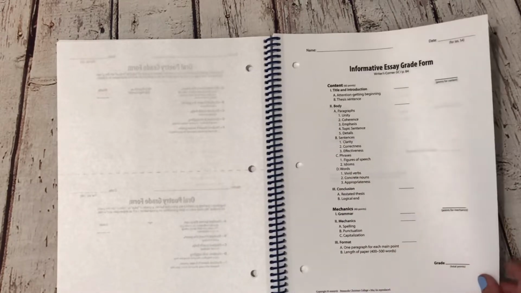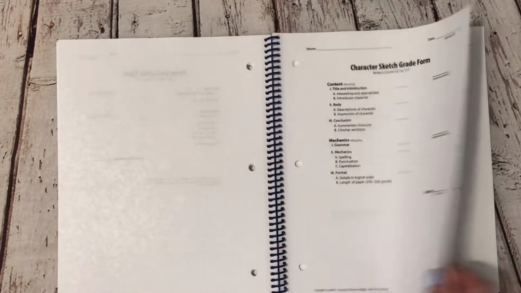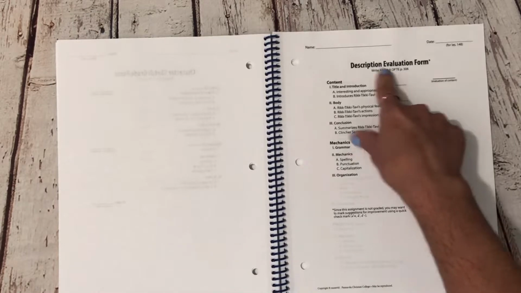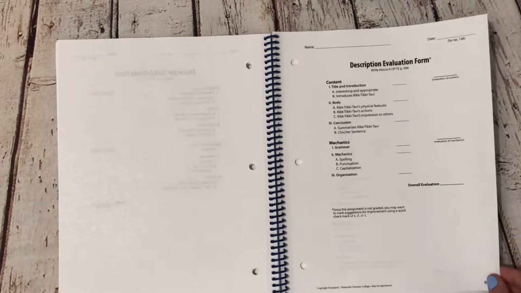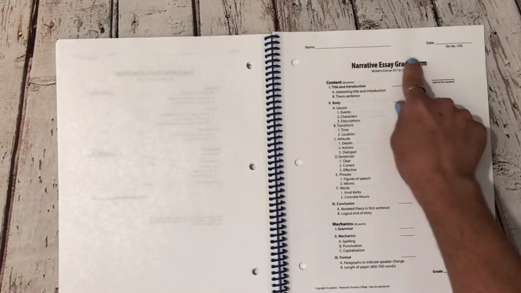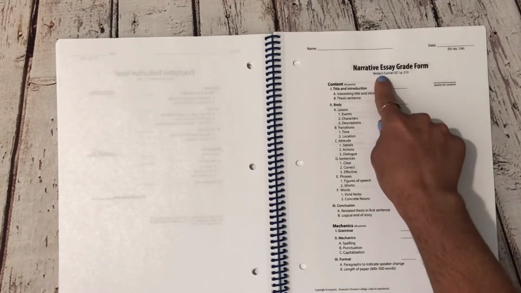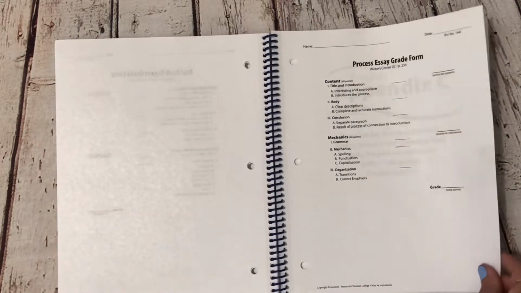So that is how you find out how you're actually going to do the grading. That's a poem. So this is all out of Of People, description, evaluation form. So if you see the title here, you're always going to know where it's going to be taken from just because it has it underneath the title.